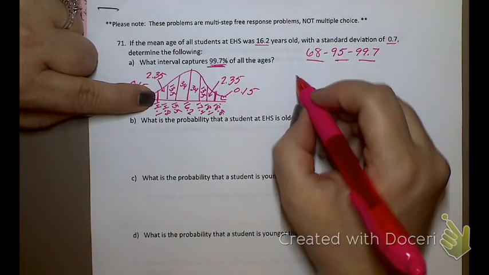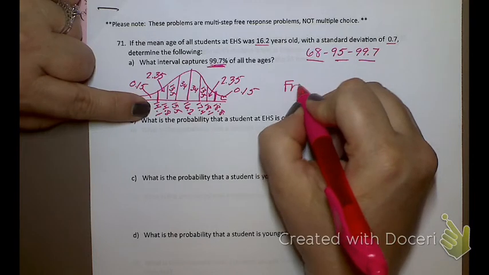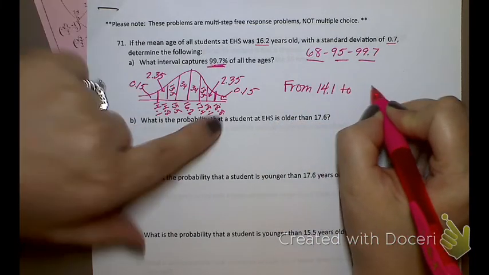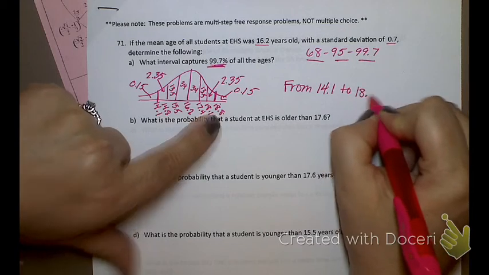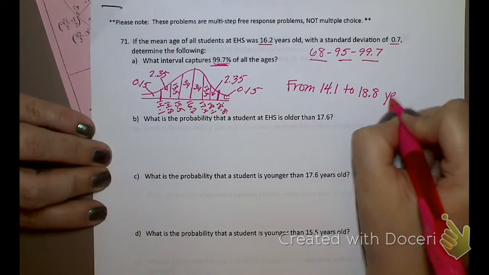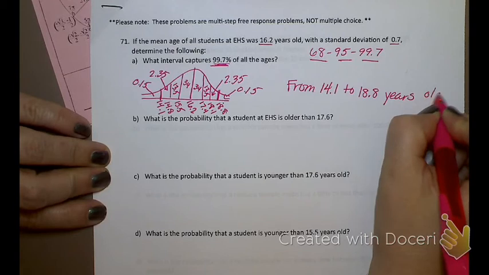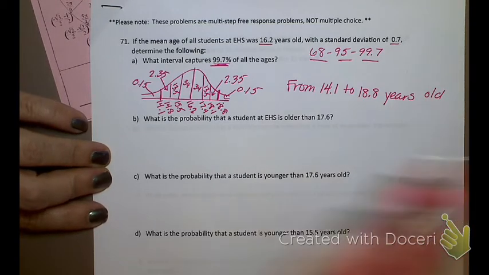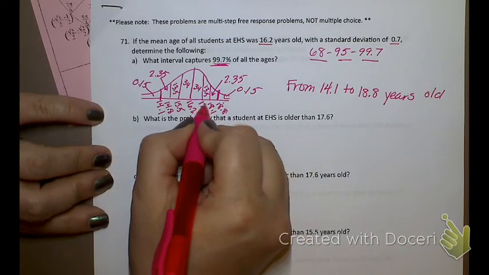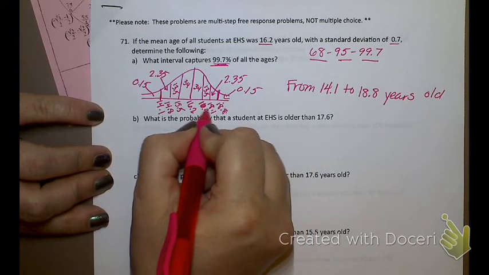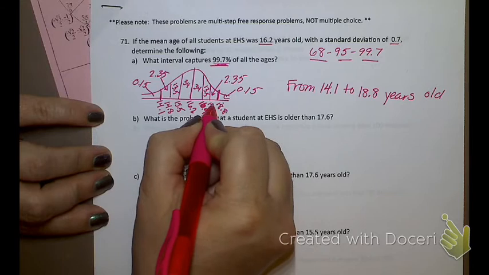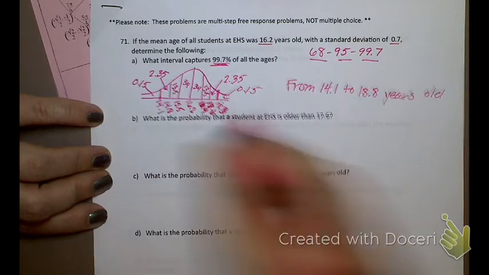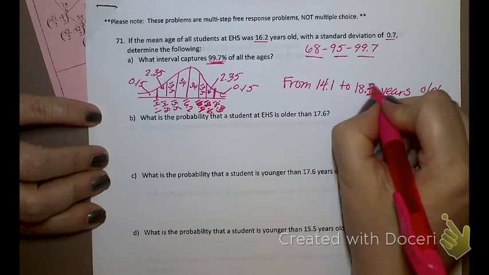So what interval? It would be from 14.1 to 18.8 years old. Did I do it wrong? What did I do? 16.9 for that interval, right here. You're right. And then it's 17.6 and 18.3. So this is 18.3, not 18.8. Thank you.